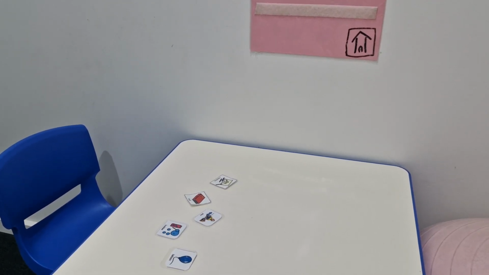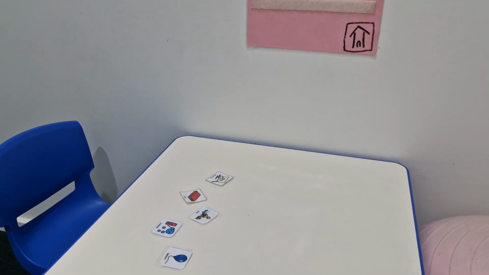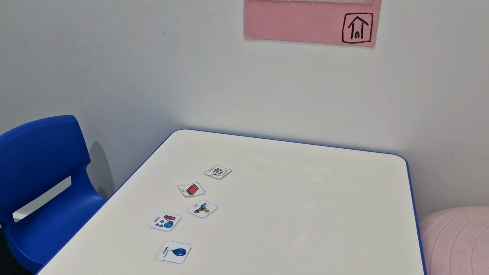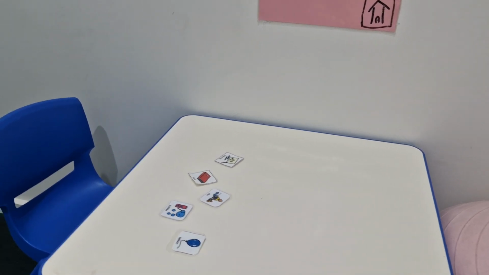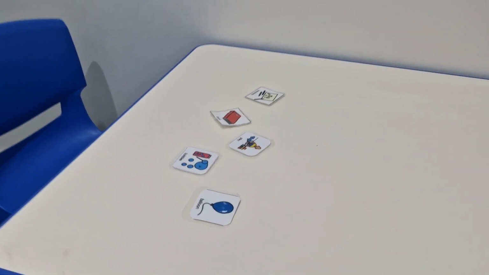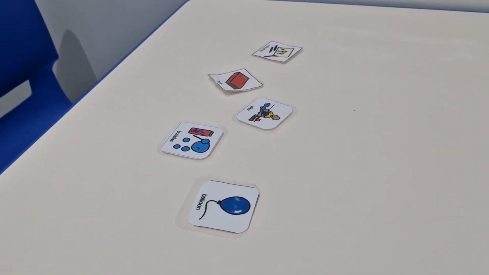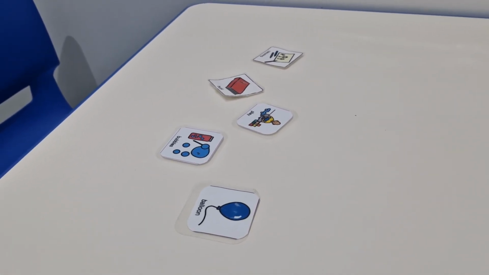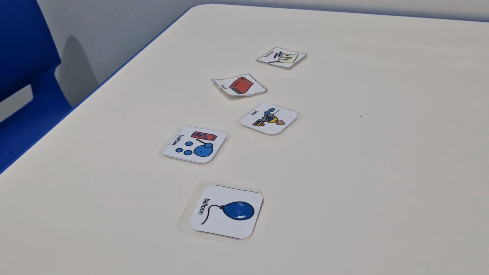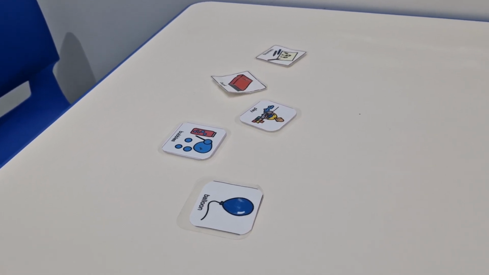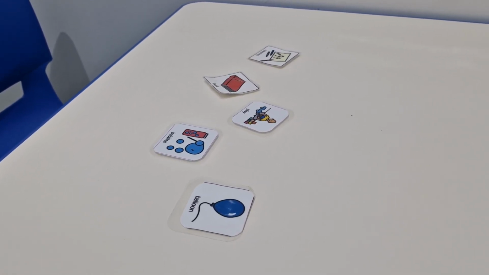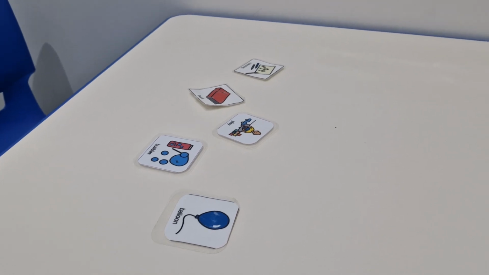If they're one of our kids that does tabletop activities, they'll come and sit down at the table and they will already have a few picture cards out on the table. Now, these are activities that I have chosen as appropriate for this little person, but they get to choose which order they want to do them in, so they still feel in control of their session.